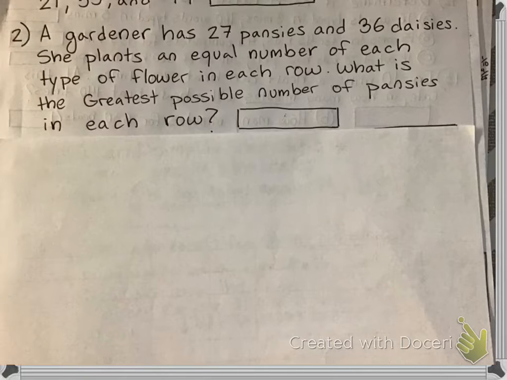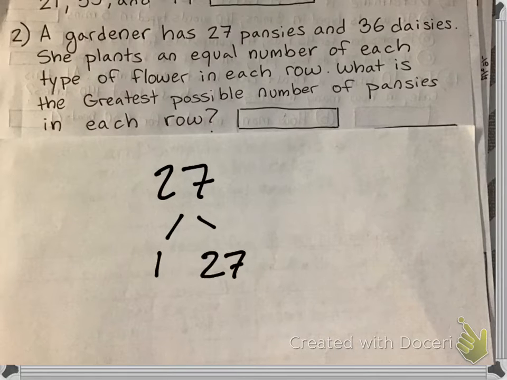So yet again, what we're going to do is pick the smaller of the two multiples. This should be obvious. Which is the smaller of the two multiples, Trey? 27. So we find our factors of 27, 1 and 27. Who would like to tell me the next group of factors? Yes, Daniel. 3 and 9. Is there any other ones? 3 and 3. That makes 9. So is there any other factors for this? No, there are no other factors.